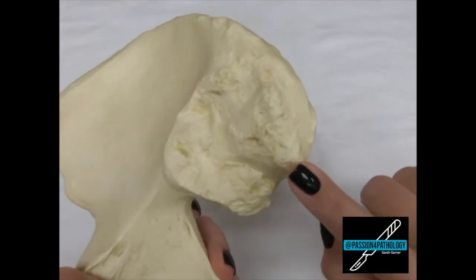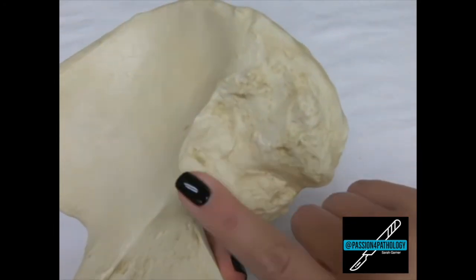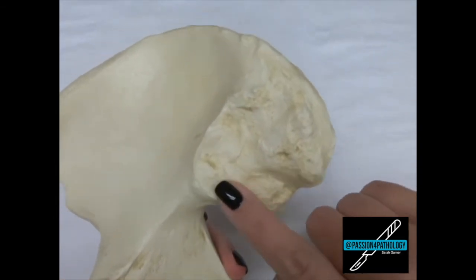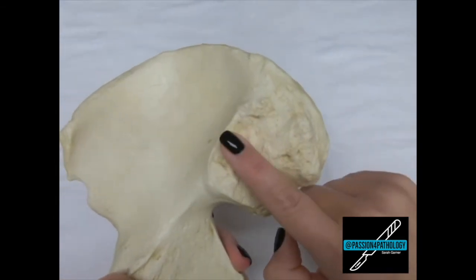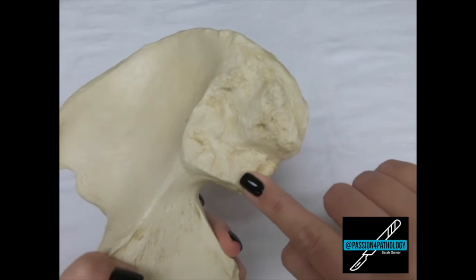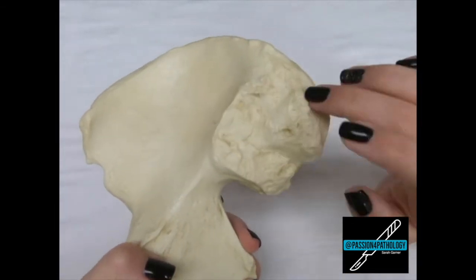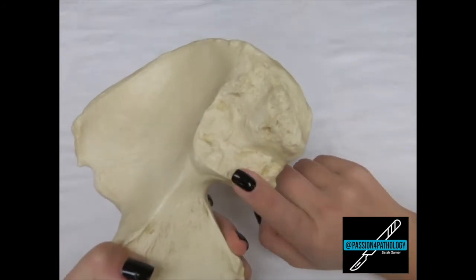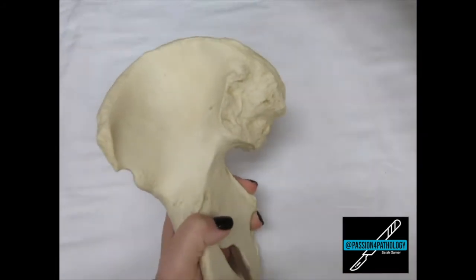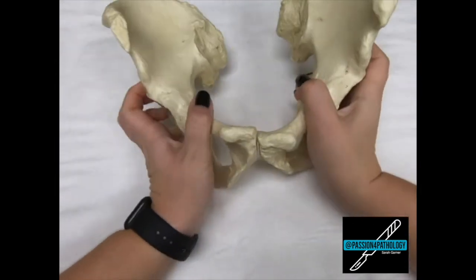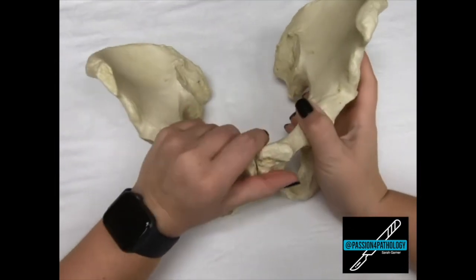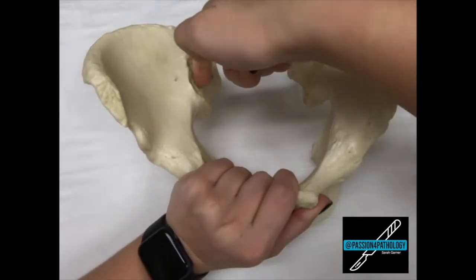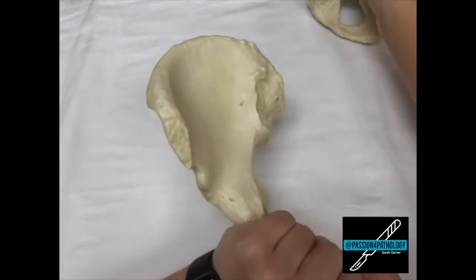And then notice, next to that, you have this more smooth part. This ear-shaped smooth area is the auricular surface of the ilium, which is next to this iliac tuberosity. And it's smooth because this is where the sacrum articulates. So in the body, you would have these two bones together like this, and then back here, the sacrum would sit in the middle and articulate at both auricular surfaces.